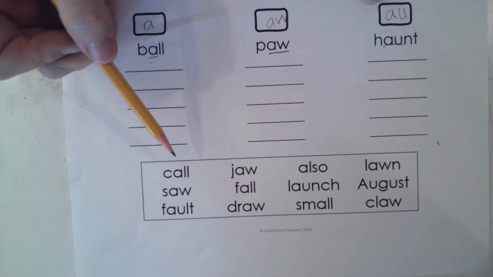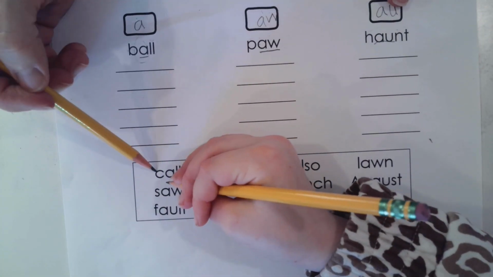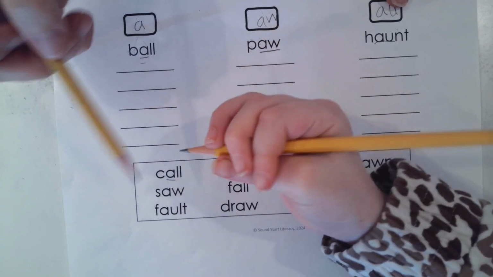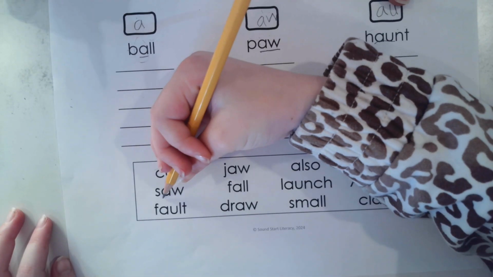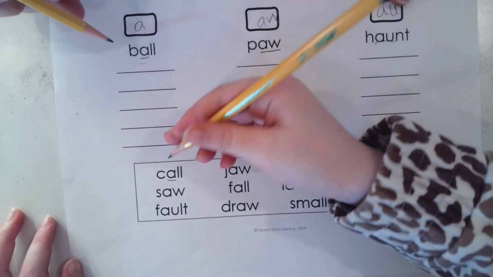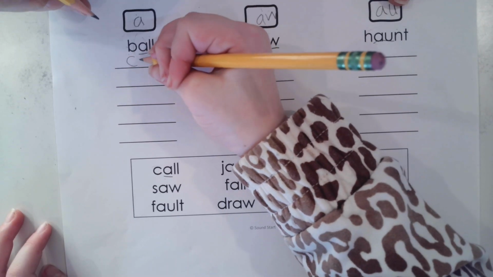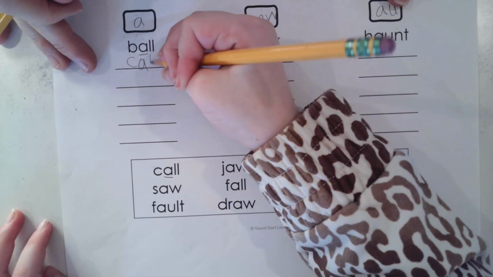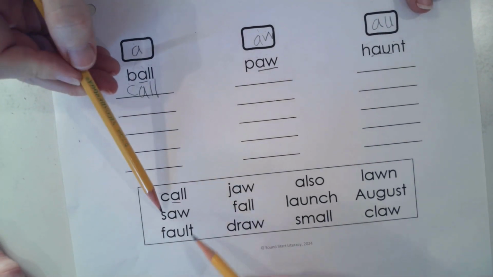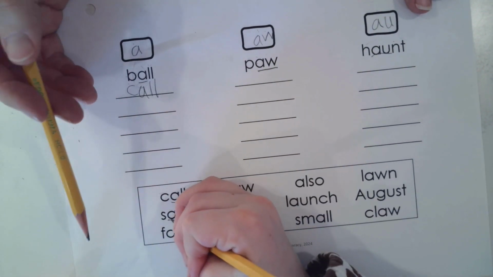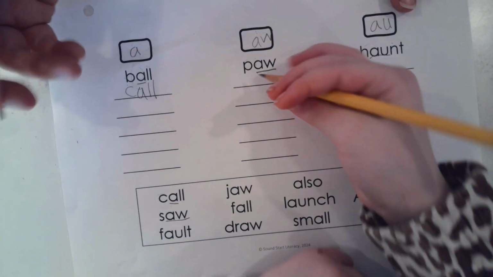So let's look through these. Do you want to underline the aw spelling or do you want me to underline it? I would underline it. Okay, so let's look at the first one. Underline the aw spelling. Now read the word. Call. Good. Let's find it. Where does it go? We're going to do one at a time. Say the sounds. Good job. And read it back. Call. Good. Underline the next one. What's the spelling? Good. Find the matching spelling. Saw. Good. Where are we going to write it?